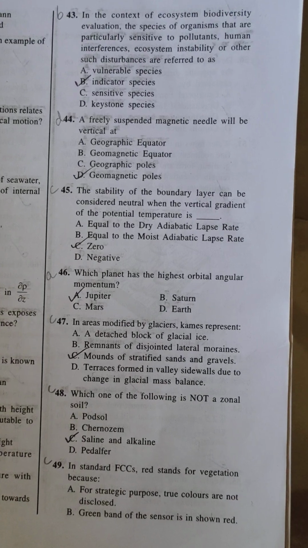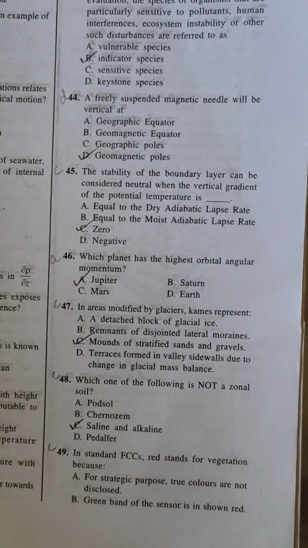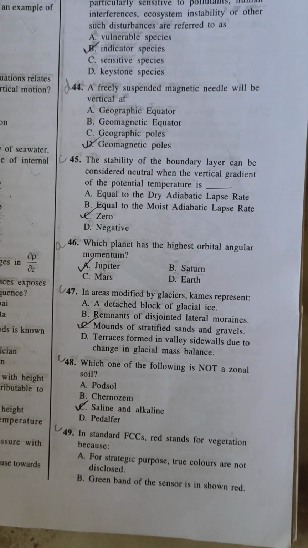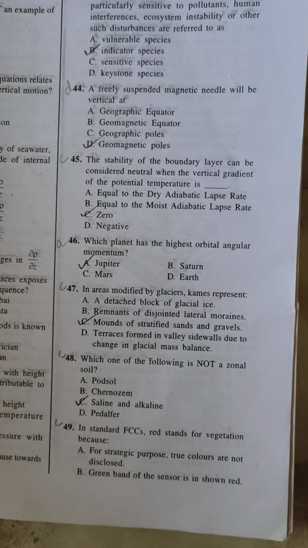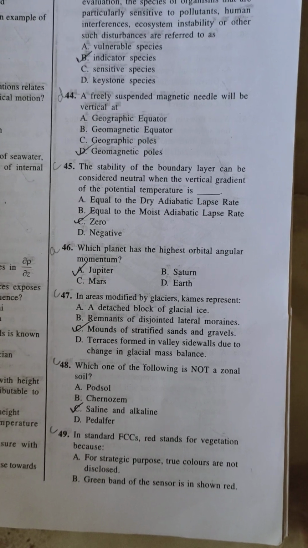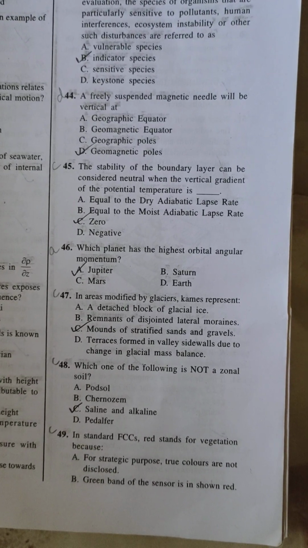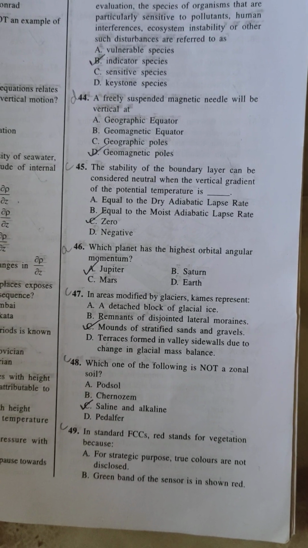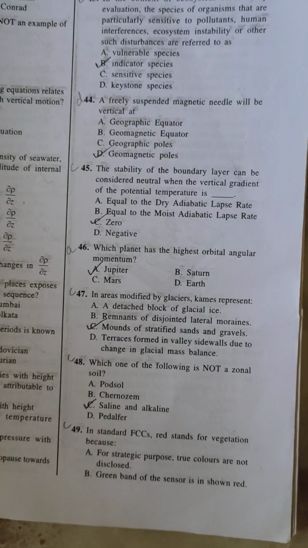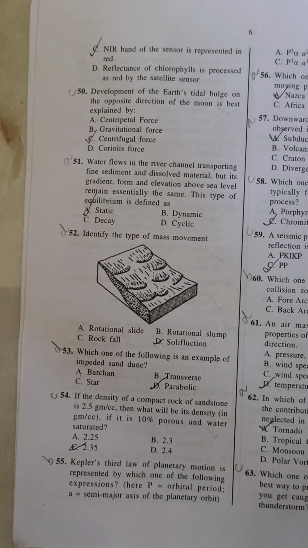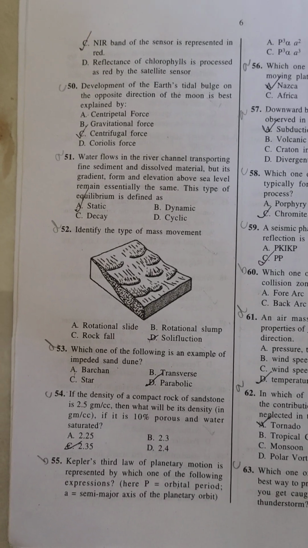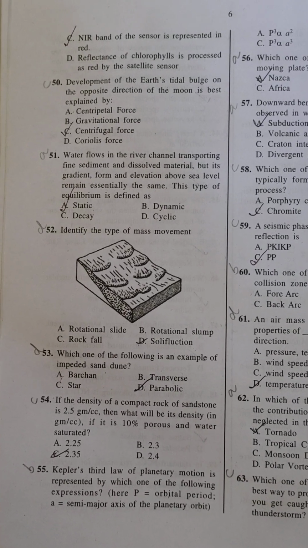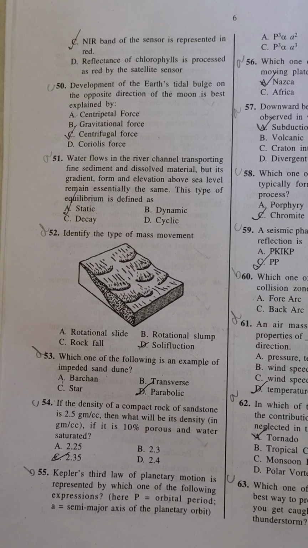Which planet has the highest orbital angular momentum? Jupiter. In the areas modified by glaciers, eskers represent ridges of stratified sands and gravels. Which one of the following is not a zonal soil? Saline and alkaline. In the standard FCCs, red stands for vegetation because the NIR band of the sensor is represented in red. Development of Earth's tidal bulge on the opposite direction of the moon is best explained by centrifugal force.